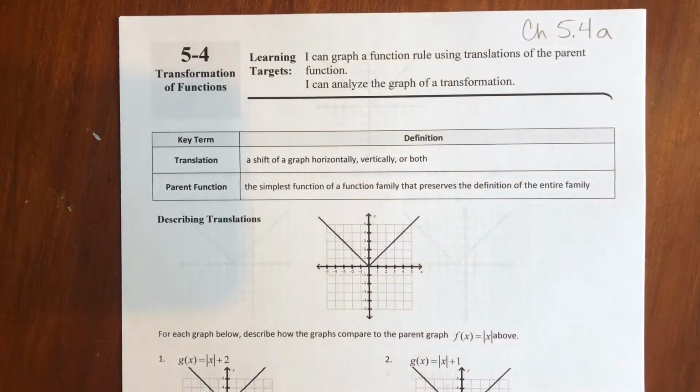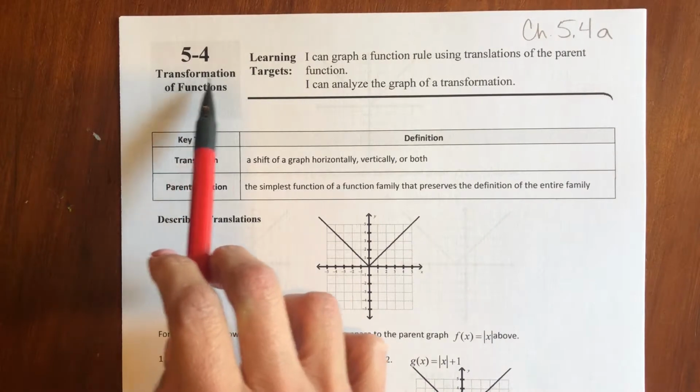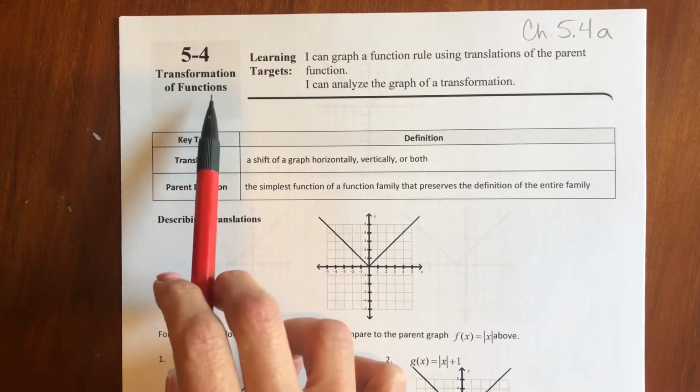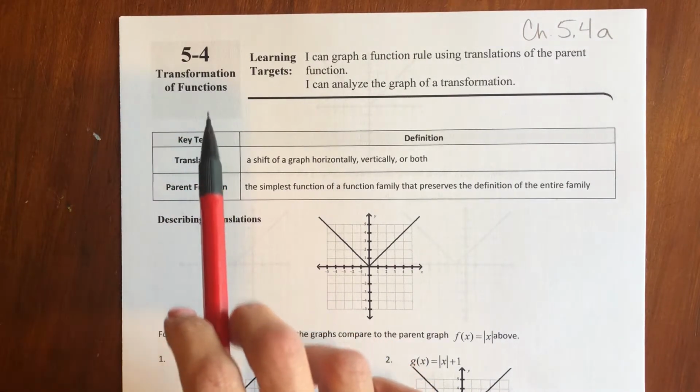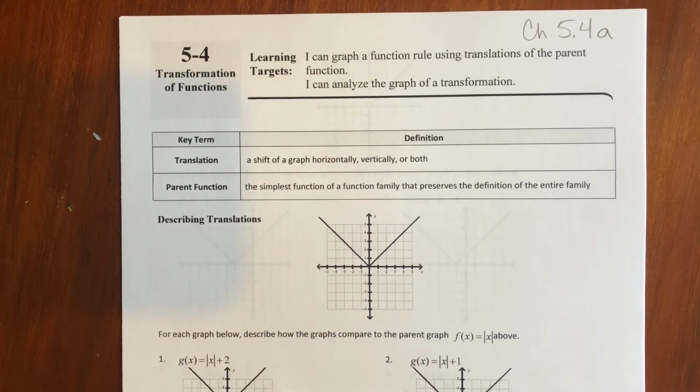We are still in Chapter 5. Today we're looking at a new section. This section is the transformation of functions. We are still specifically looking at the absolute value function. Remember, the absolute value function makes that V-shaped graph.